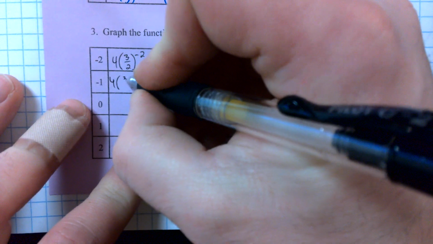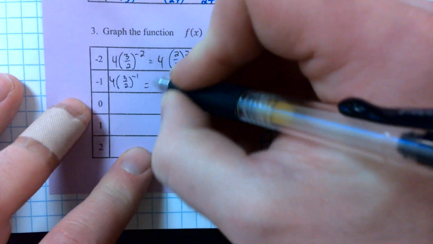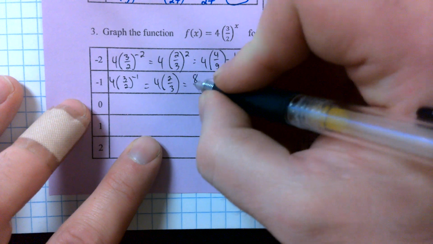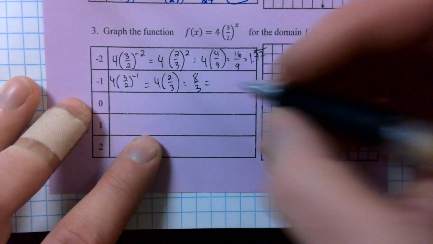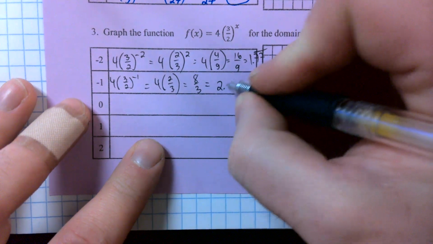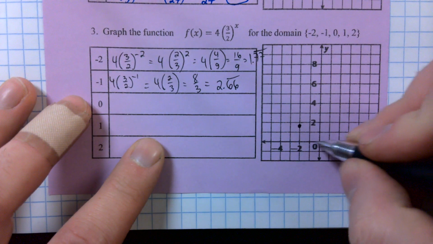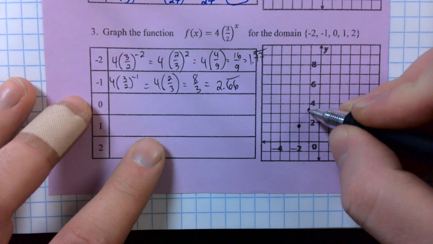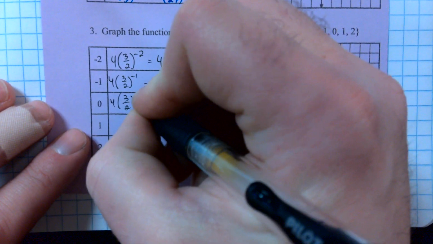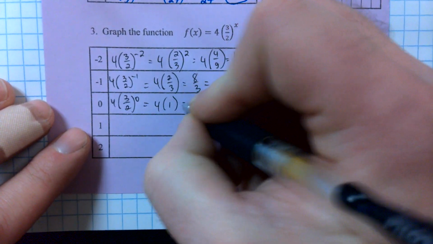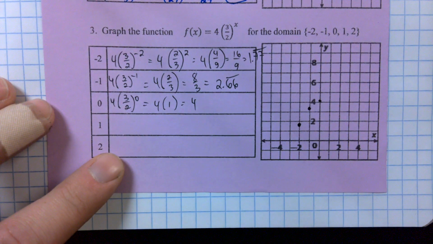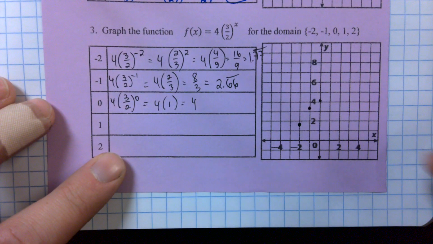Next one, -1, 3 over 2 to the -1. I flip it around, give me 2/3. Multiply 4 times 2, that gives me 8/3. And that's what, 2.6? Yeah? 2.6666. 2.6 right there. If I plug in 0, my fraction in the middle goes away, and 4 times 1 just gives me 4. That doesn't seem right. Did I do something wrong? Oh, I went way too high up with that one.